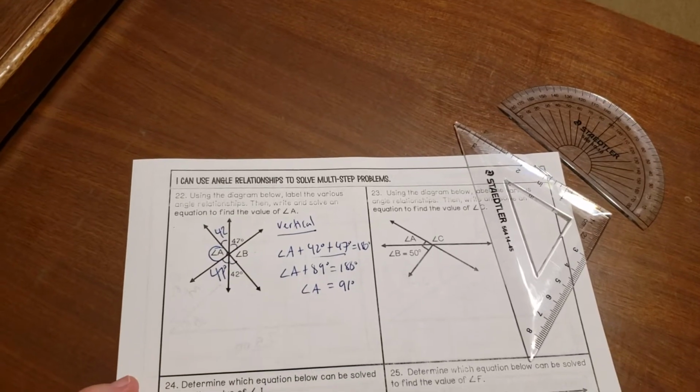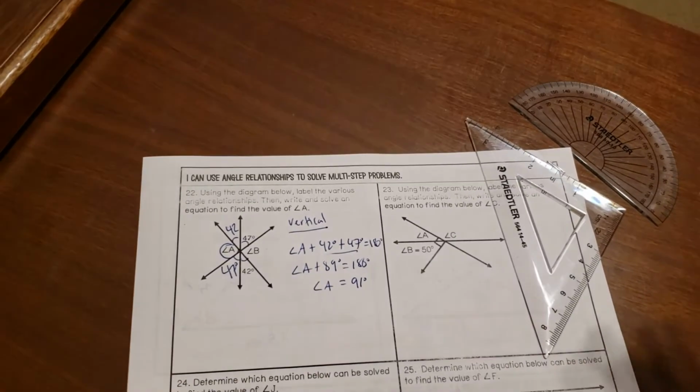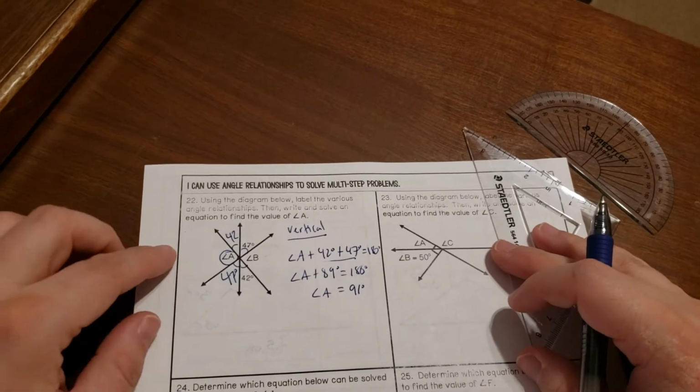Alright, here's a quick recap of the first problem on this page. I was interrupted by someone yelling outside the door.